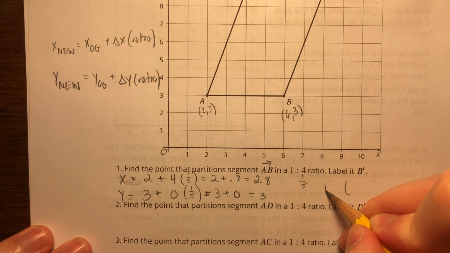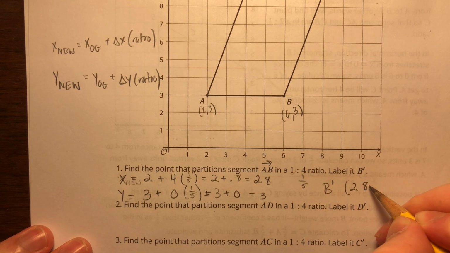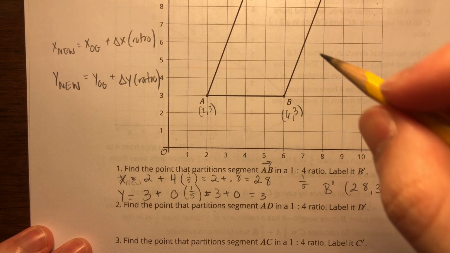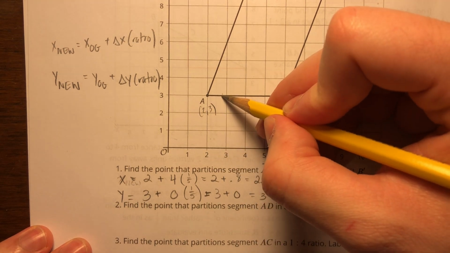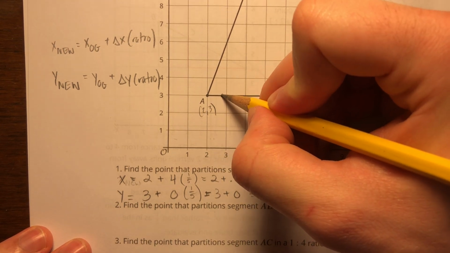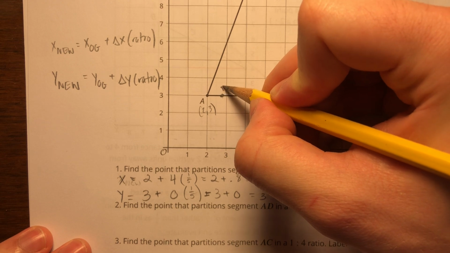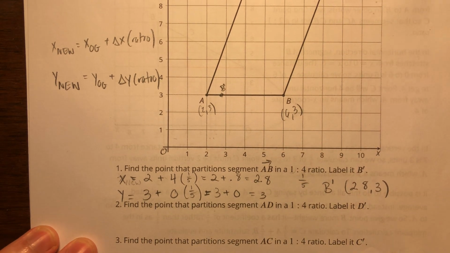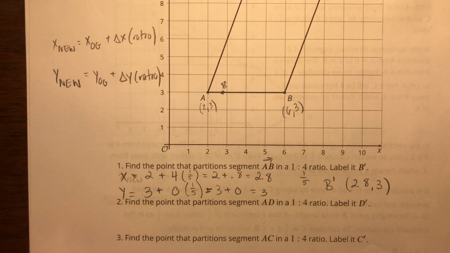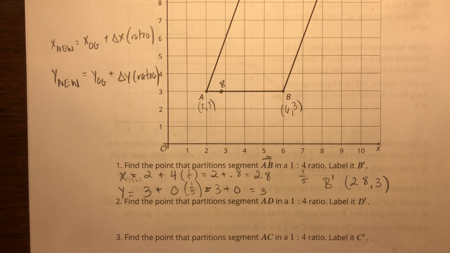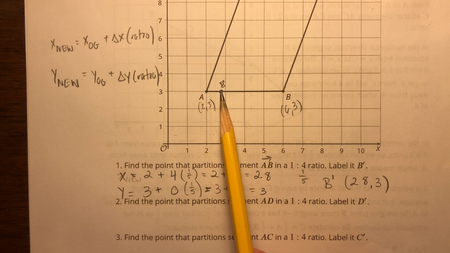So my new point, B prime, is going to be 2.8, 3. So 2.8 should be right about here, and 3 stays the same. That's B prime. It's not too far along the way. We know it's 4 across here, so that's about 1/5 of the way from A to B.